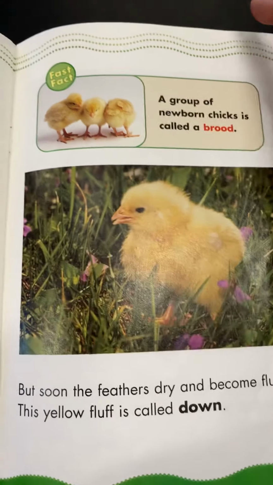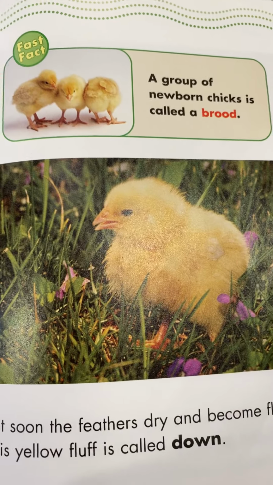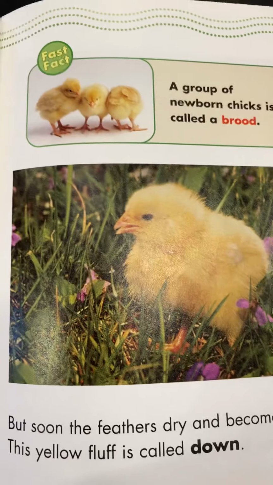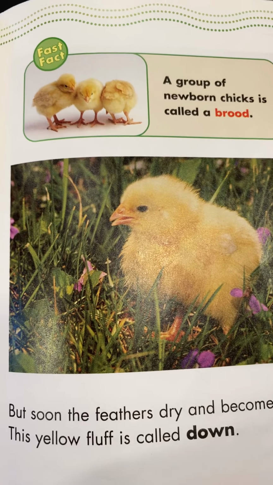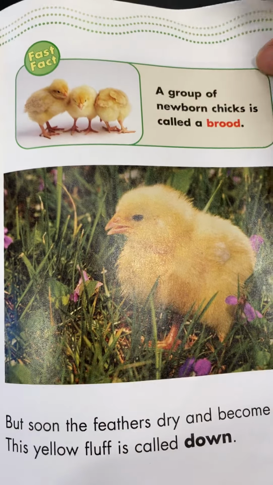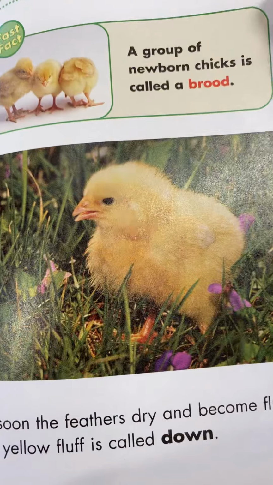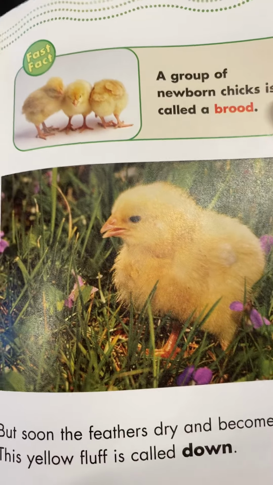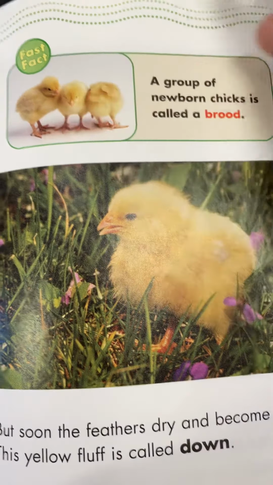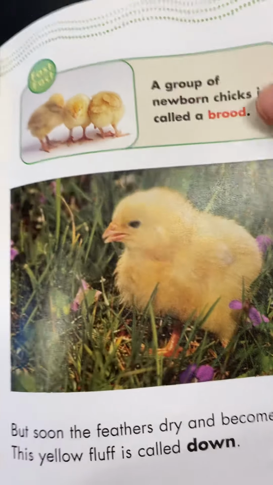This yellow fluff is called down. These are downy feathers, and they're kind of like their baby feathers. They will grow their adult feathers after a few weeks. They start to have bigger feathers start to grow in. A group of newborn chicks is called a brood. So when you have a group of chicks together, it's called a brood.